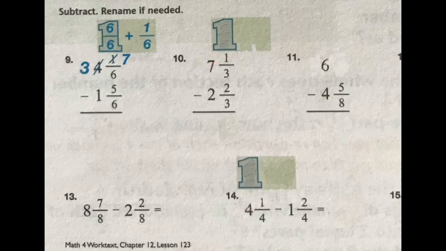Okay, and what they did was they borrowed from this 4, they borrowed 1, and then this became 3. They renamed the 1. You have to look here at the divisions, the amount of total pieces, which are 6ths. So to rename 1, it becomes 6/6. Okay. So we have this, let me change the color here. This 3 plus this 1 here that's renamed into 6/6 equals that 4 that we started out with.